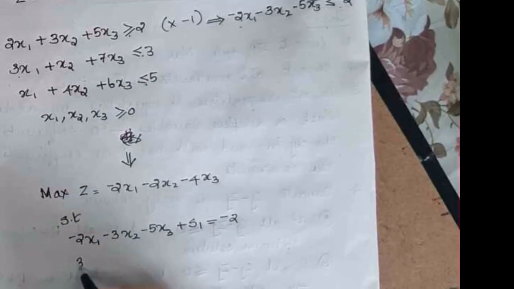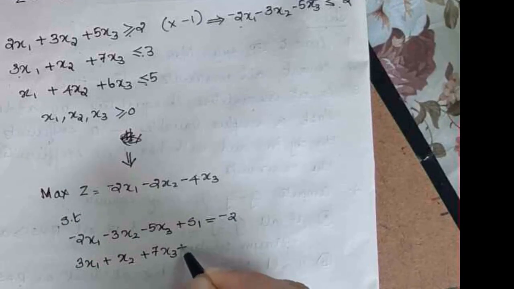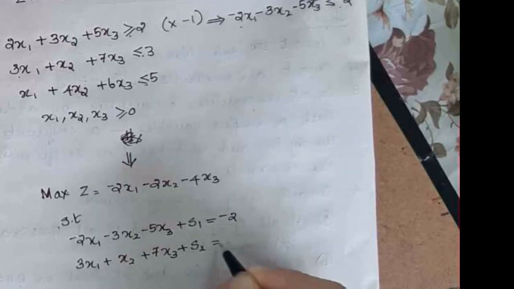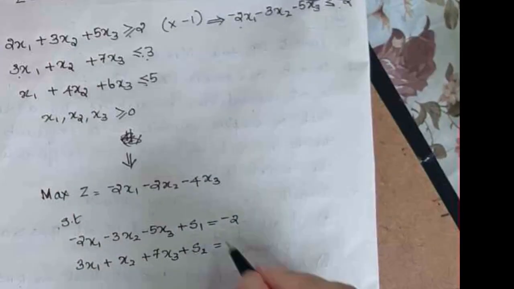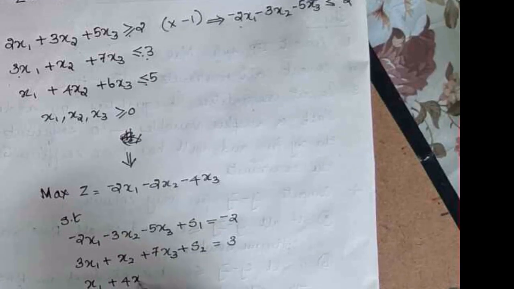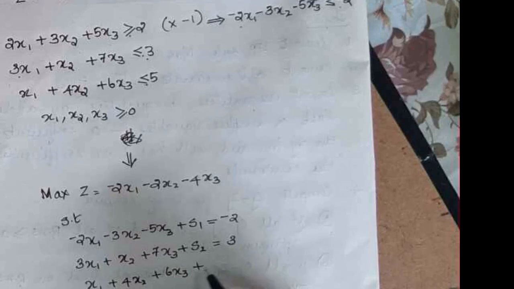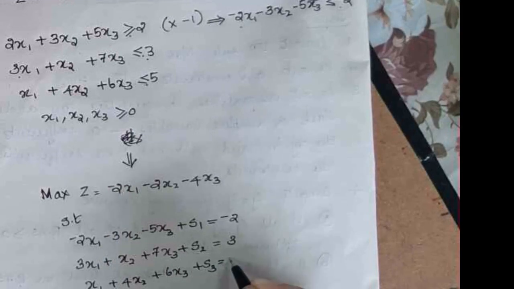Now the second one, 3x1 plus x2 plus 7x3 with the second slack variable, equal to 3. Now the third one, x1 plus 4x2 plus 6x3 plus the third slack variable equal to 5.